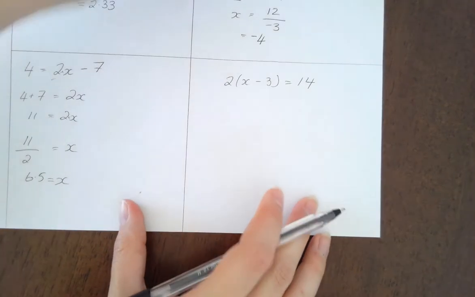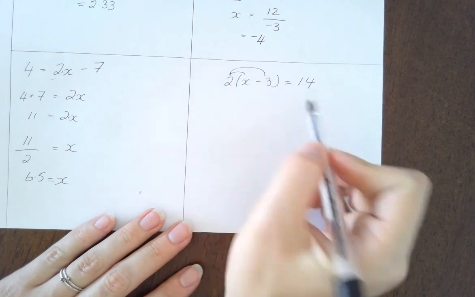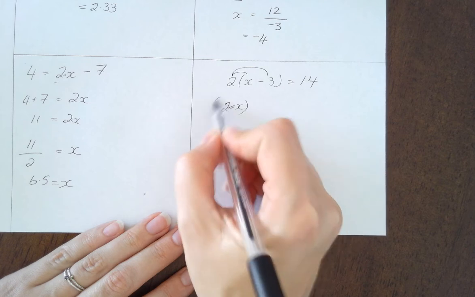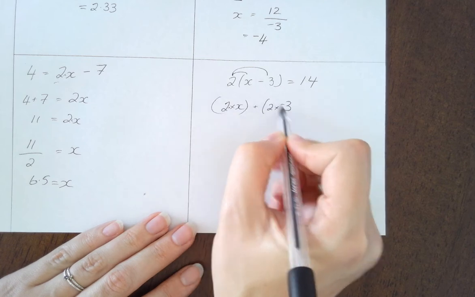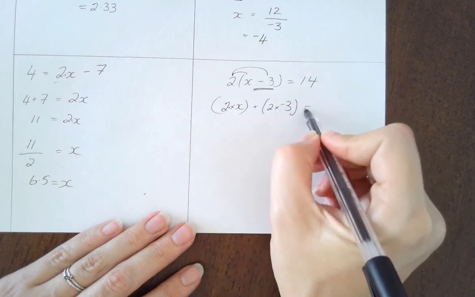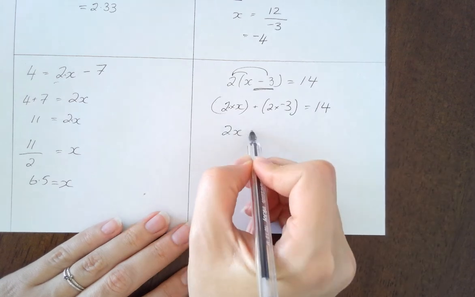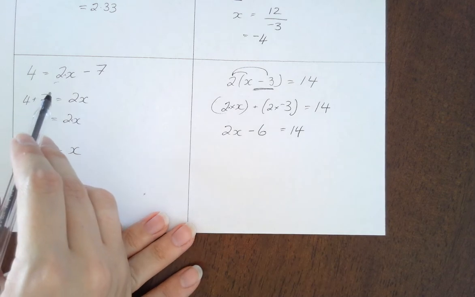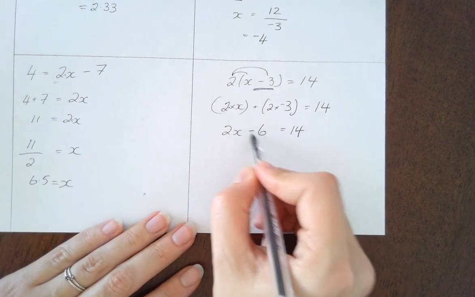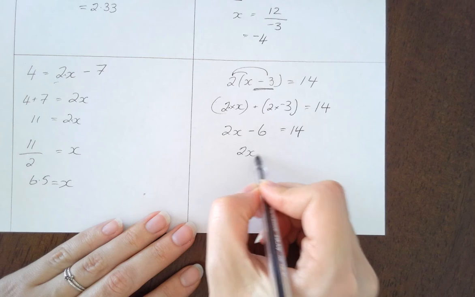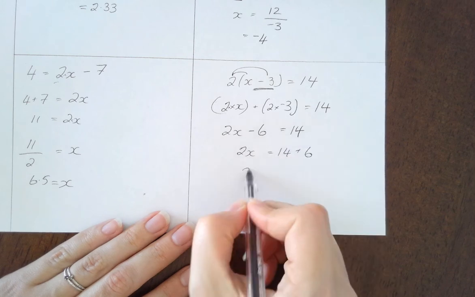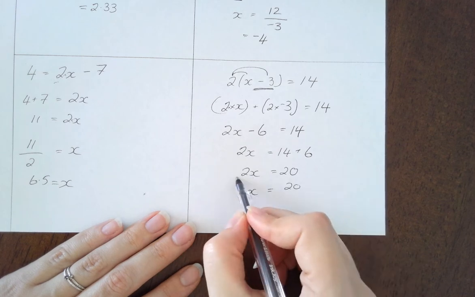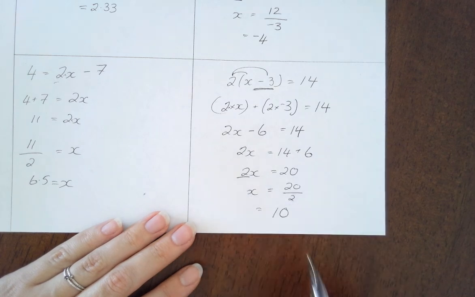Our final one, very similar. We need to use our distributive law first before we can move on. So we have 2 times x plus 2 times negative 3, remembering we take that sign with us, and 14, so 2x minus 6 equals 14, and now we have something that looks very similar to our easier ones, so we can manage that. So we will get rid of this 6 first of all by adding it on the other side. So we will be left with 2x equals 20, x is equal to 20 divided by 2 to get rid of that one, which means x is equal to 10.